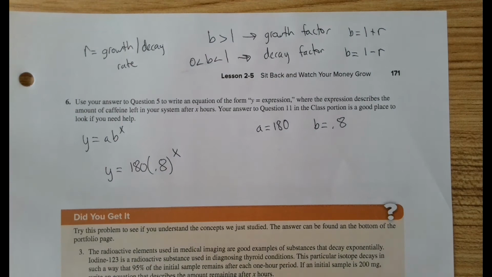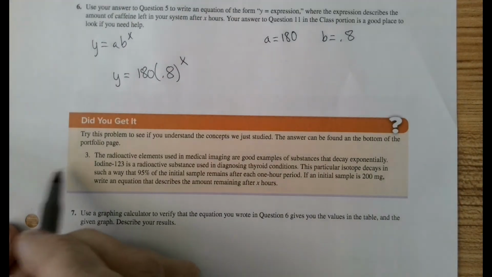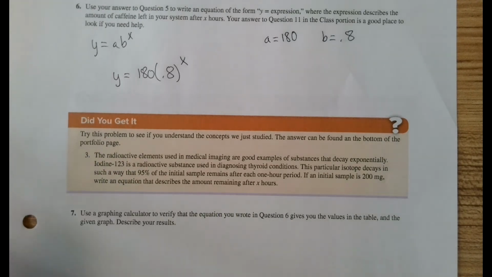So you should be able to write any equation you want given this stuff. So let me do, I don't often do this, but this is the first time I think. Let me quickly do this "Did you get it?" problem.